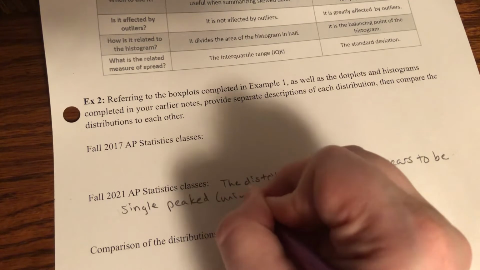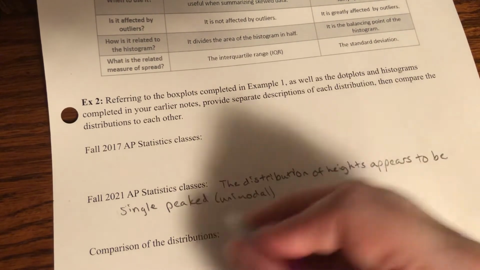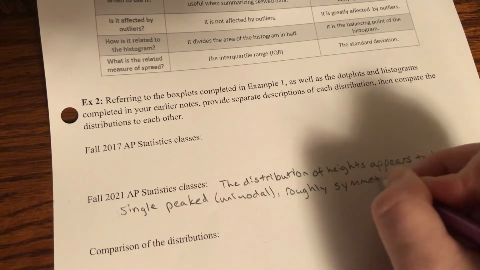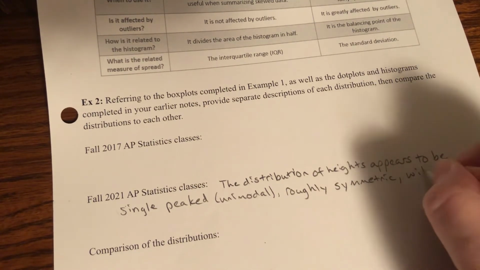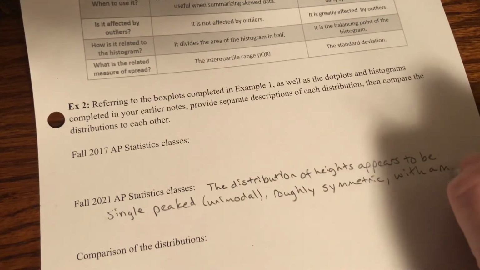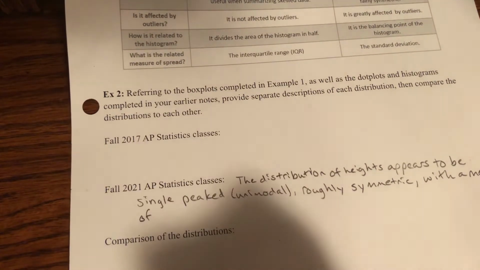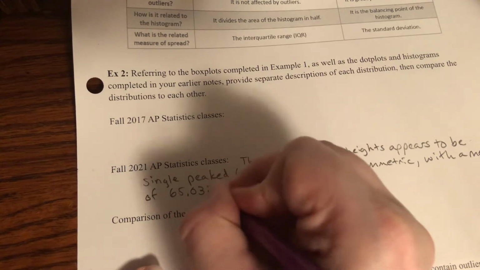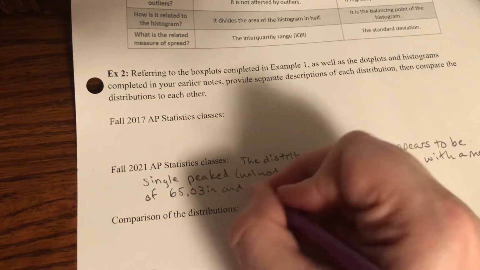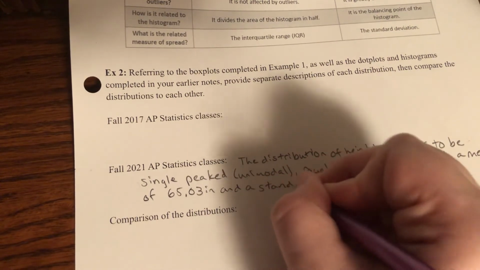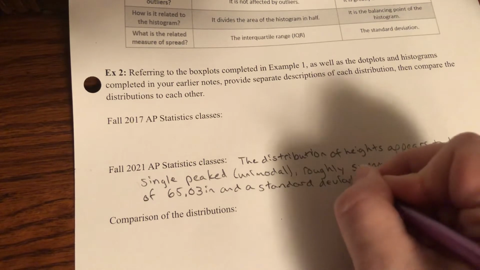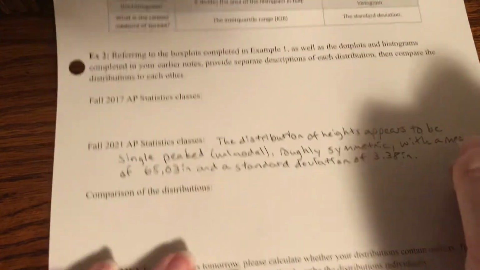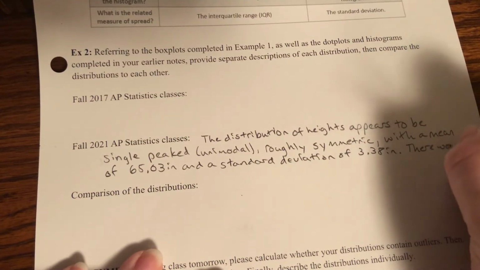In other words, unimodal, roughly symmetric, with a mean of 65.03 inches and a standard deviation of 3.38 inches. There were no outliers.